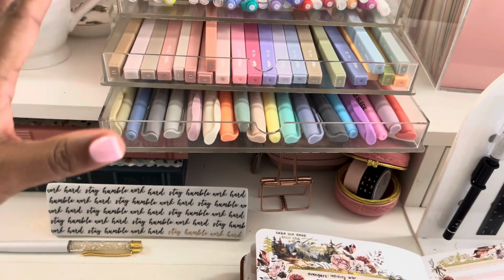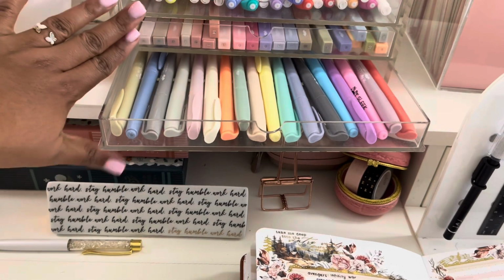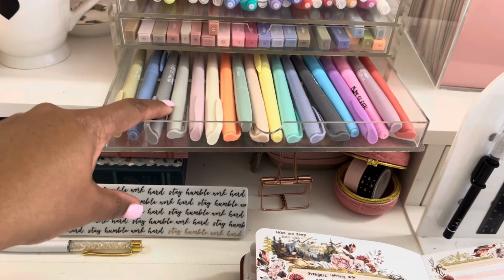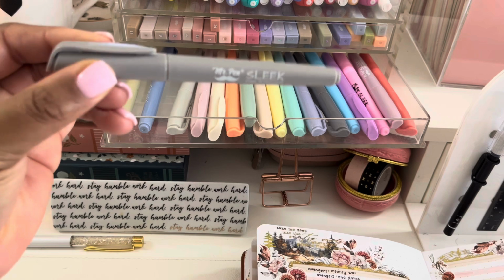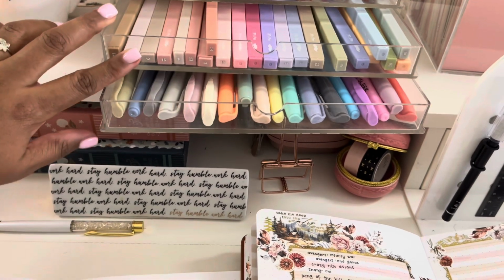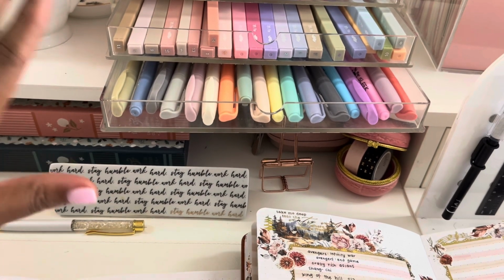I picked up a few different options for Mr. Pen, but I know the pastel and Morandi are the ones I reach for the most. Same thing here. This is also Mr. Pen. This is just their sleek collection. That's why it looks a little bit different than the square ones. I personally don't have a preference between the two of them. I think they both work the same and they're both fantastic.